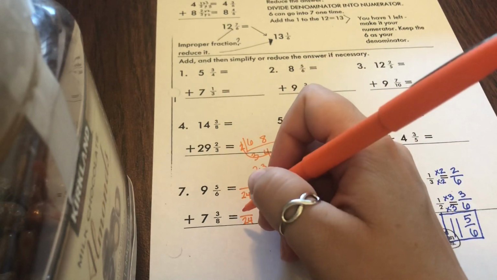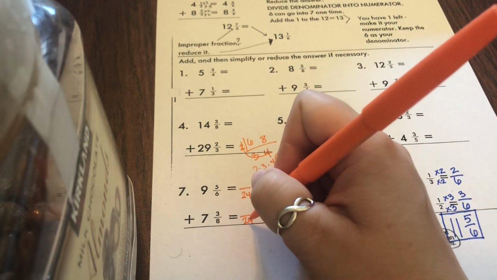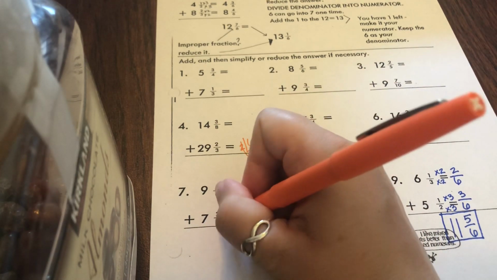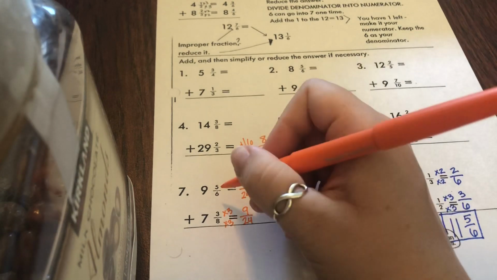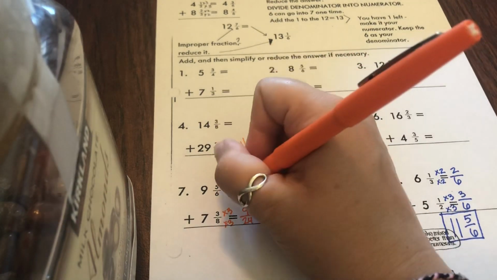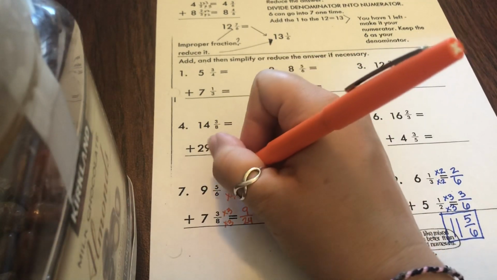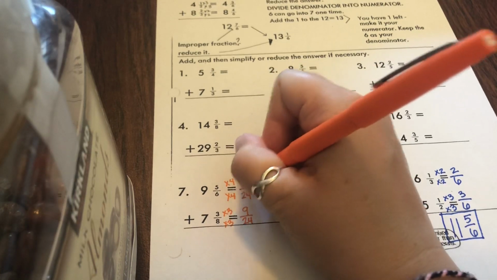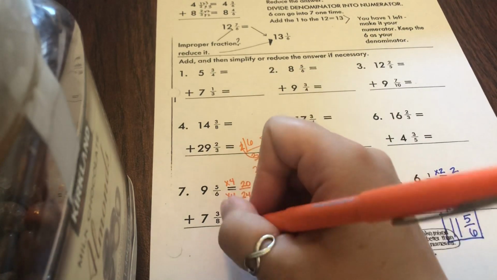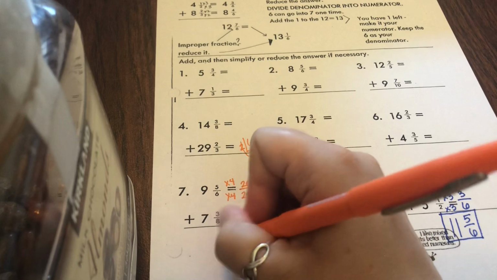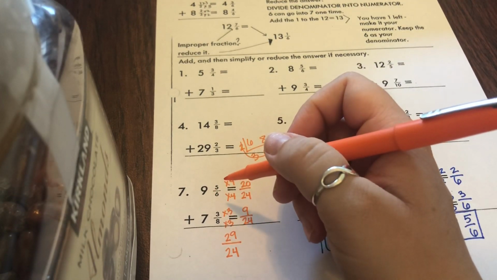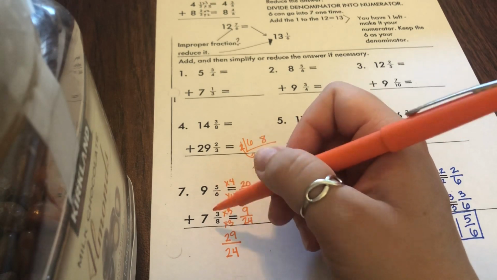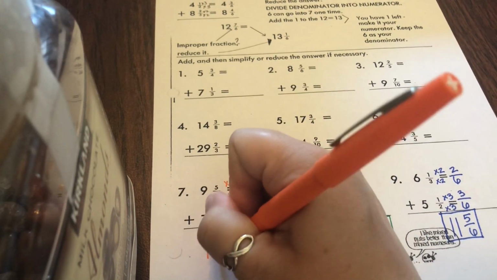Okay, now 8 times what? How did we get 24? Oh, by multiplying it by 3. So do the same thing on top. 3 times 3 is 9. What did you multiply the 6 by to get 24? A 4. So do the same thing on top, and 5 times 4 is 20. Now 20 plus 9 is 29. Over, keep the denominator the same. Don't forget to combine your whole numbers out in front. 9 plus 7 is 16.